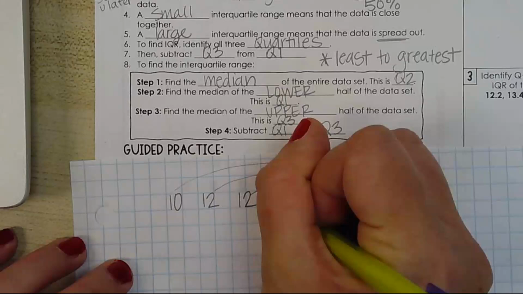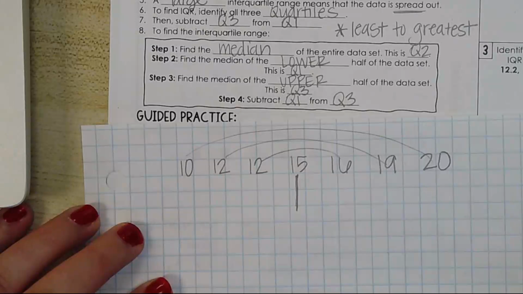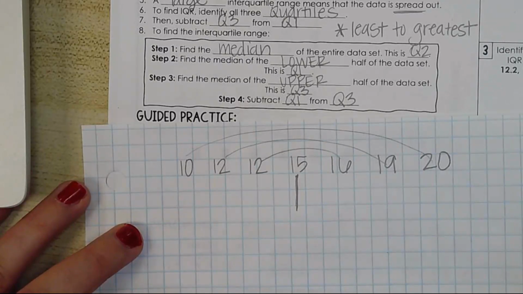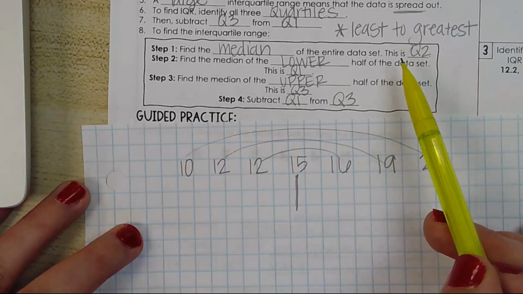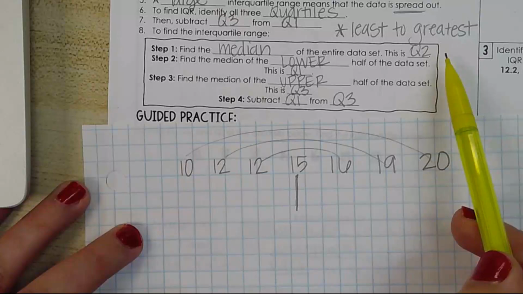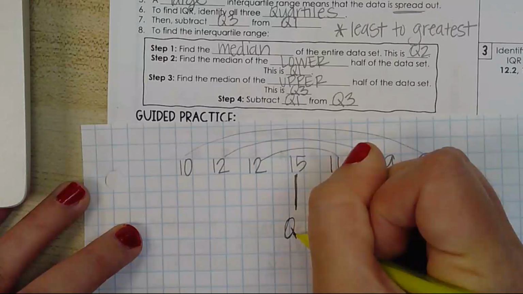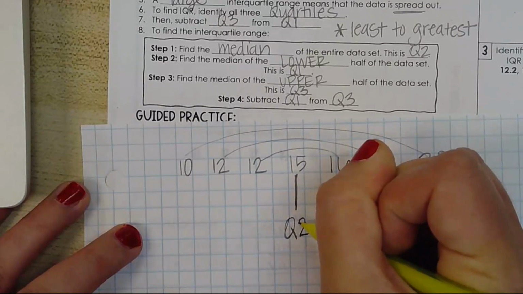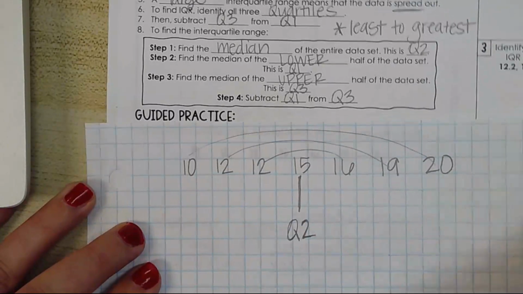Okay. And I want you to put a line right there on 15, just like that. And what does it say I need to label my median as? And instead of writing out quartile 2, we're just going to write Q2.